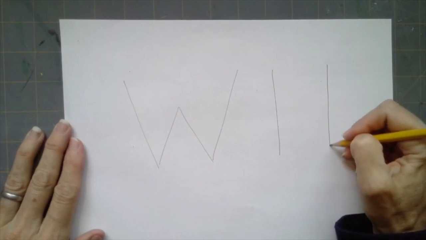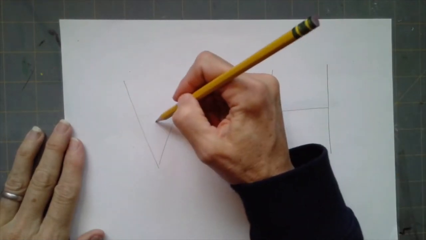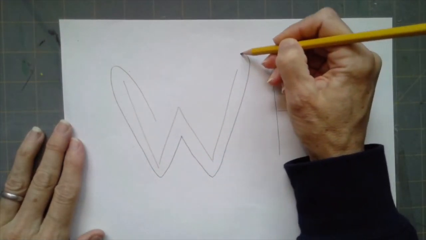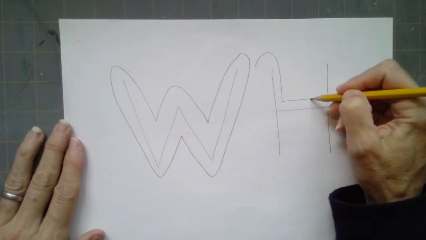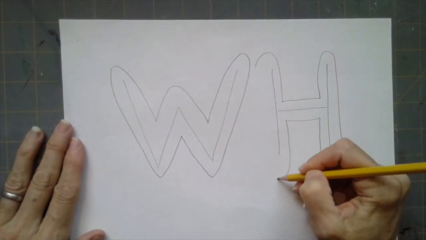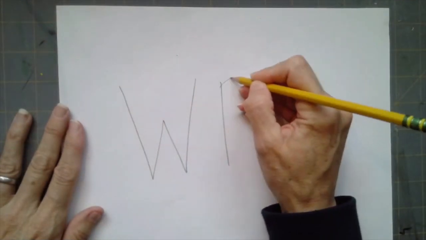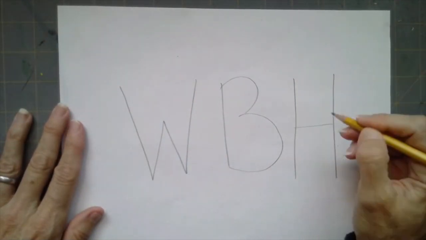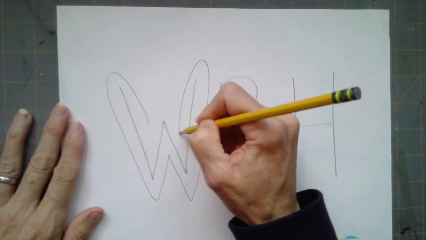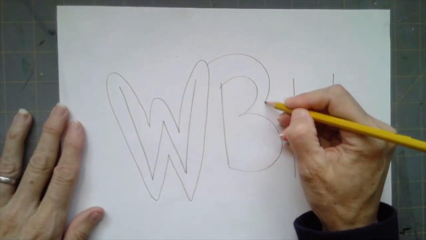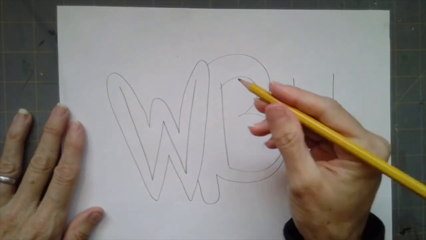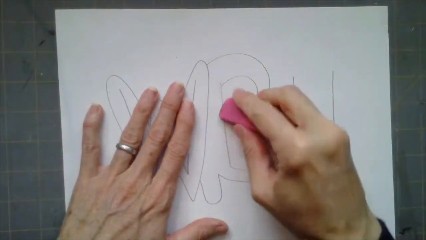My first idea was to make bubble letters. So first I drew the straight letters in capital letters, and then I drew a round bubble shape around each letter. Now, I could have decided that I love this. I could overlap them or push them together, or I could spread them apart if I wanted to put something like an ice cream cone between them. But I didn't really love that design.